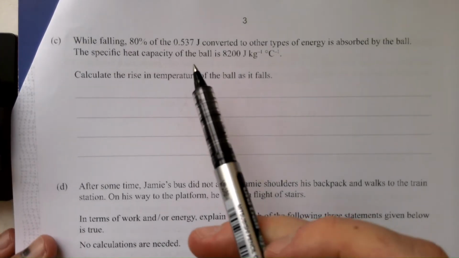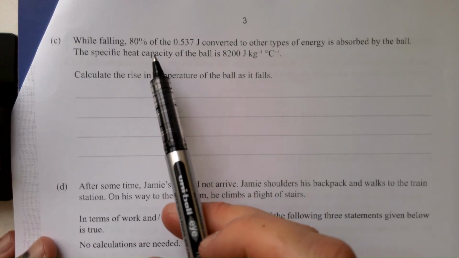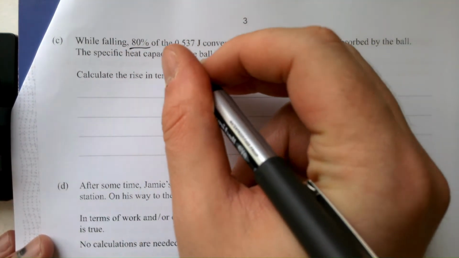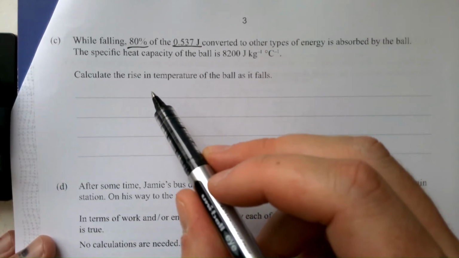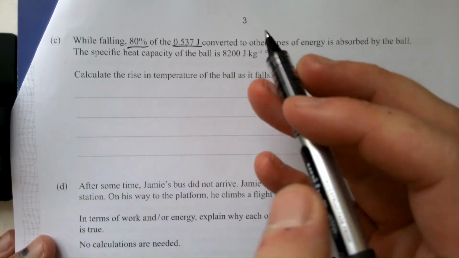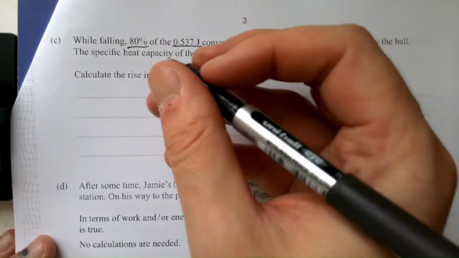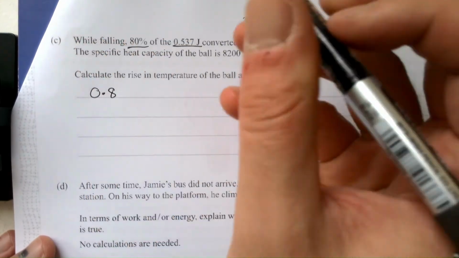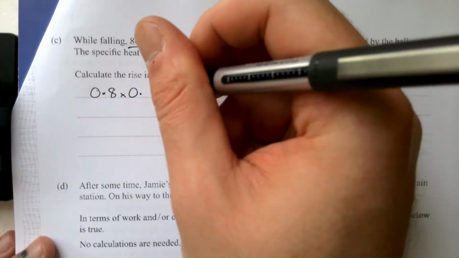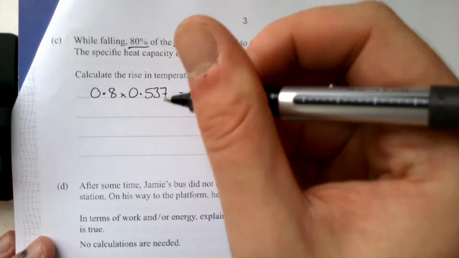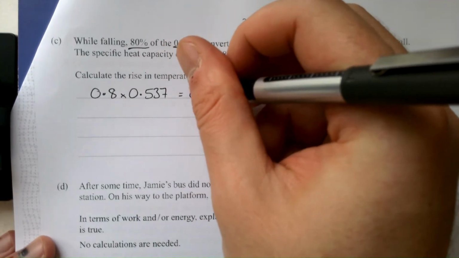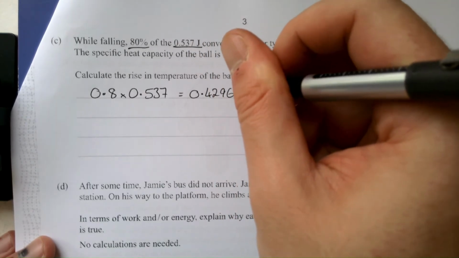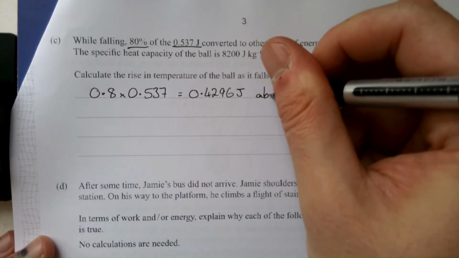Now, we've been told that 80% of the 0.537 joules is absorbed by the ball. We are then told to work out the rise in temperature of the ball. So first things first, I'm going to work out 80% of 0.537. To do that, I'm going to multiply 0.537 by 0.8. Type that into a calculator, and you get 0.4296 joules absorbed.